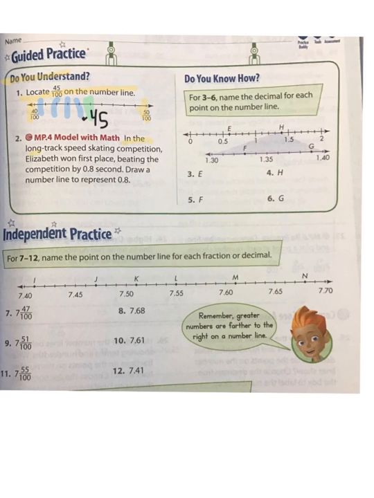In the long track speed skating competition, Elizabeth won first place, beating the competition by 8/10 of a second. Draw a number line to represent 8/10. Okay, so if we're going to draw a number line, here's our number line. We have 0/10 and we have 1. And in between each one is going to be 1/10. So now if I'm going to locate 8/10, I'm just going to count 8 spaces. So I've got 1/10, 2/10, 3/10, 4/10, 5/10, 6/10, 7/10, and here I would have 8/10, and I'm going to label it. Now you can either label it with a decimal or with a fraction.